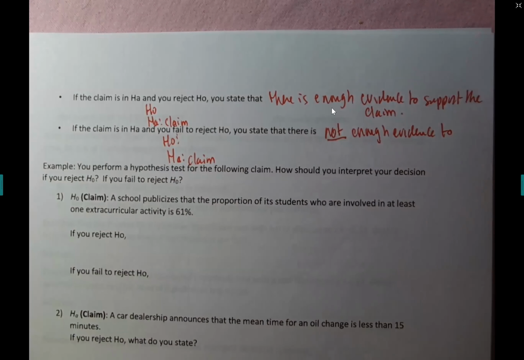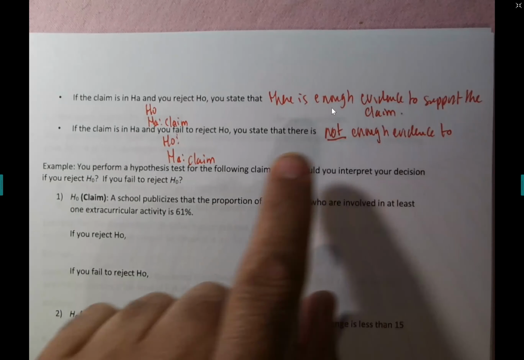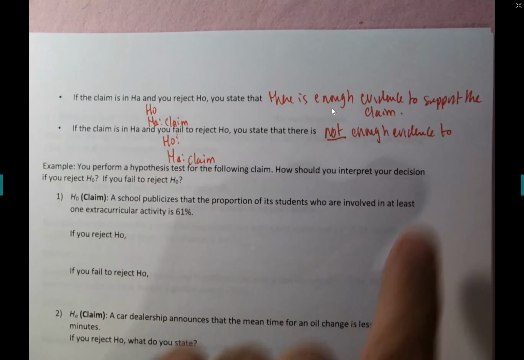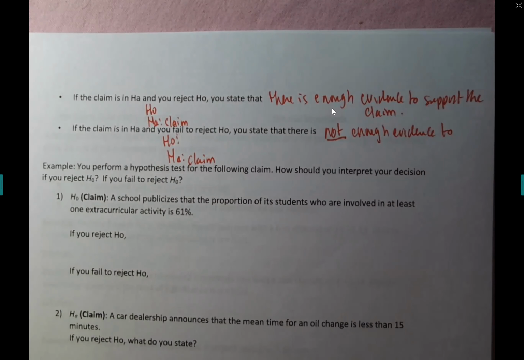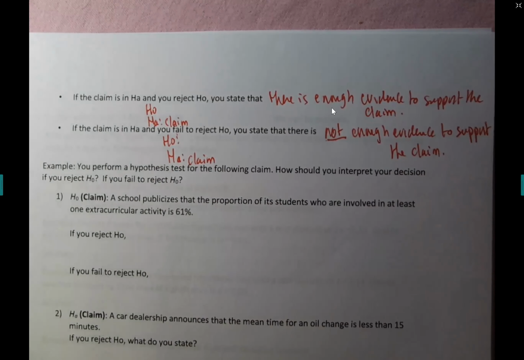Now, when you go to your book online and do your homework, you're going to see a drop-down menu. It's going to say support or reject, and students get confused here. So students will ask me, Mr. Bazzi, what can we do here to make sure that we pick the right word? I tell them, where is the claim? They tell me the claim is in the alternative hypothesis. Then I tell them you have to put the word support here. And we're not saying we're supporting here, guys. We're saying we don't have enough evidence to support. That means we're not supporting. So the word support works with the HA claims and the reject works with the H0.